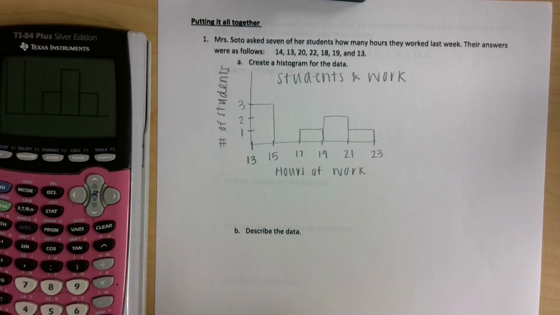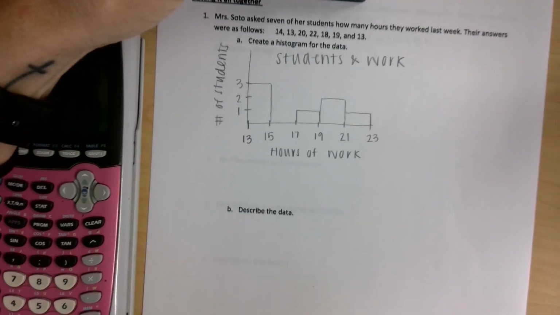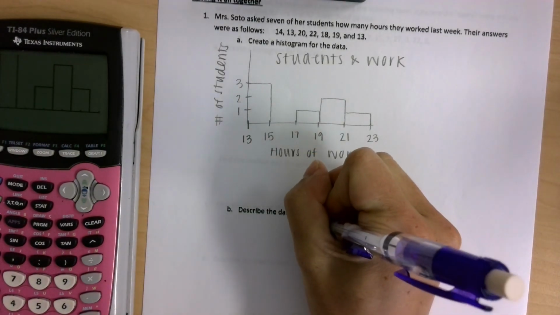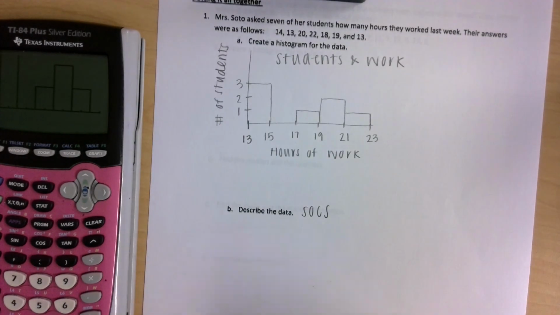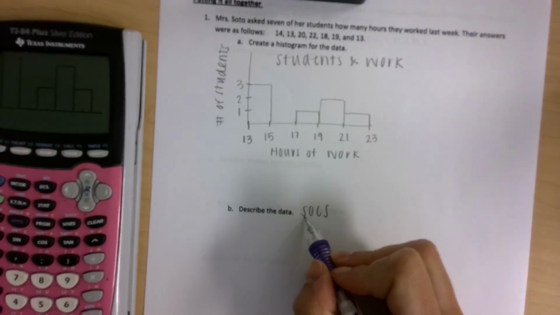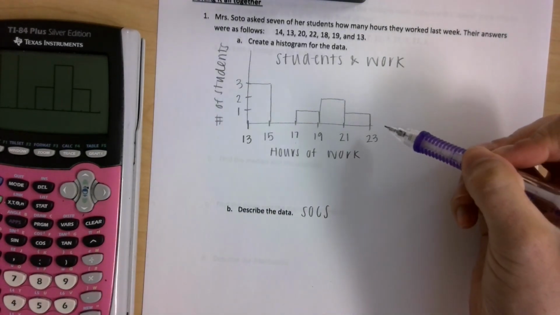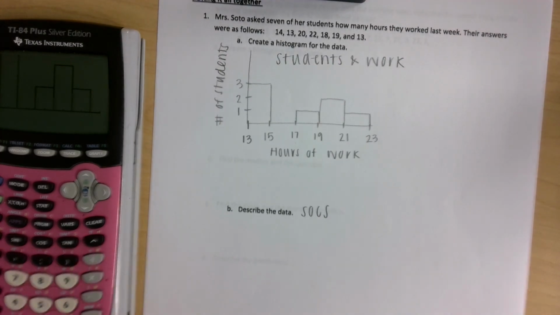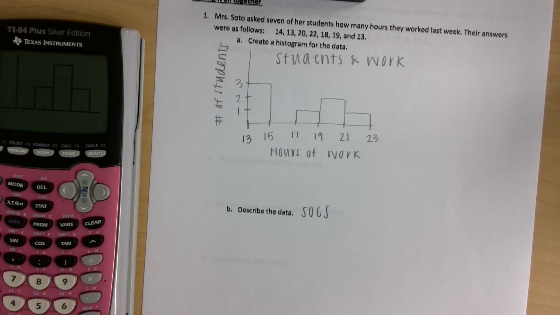Once we have our histogram, we are then going to move on to part B, which just says to describe the data. Whenever you're asked to describe, I need to talk about SOCS, which is shape, outliers, center, and spread. So we're going to start with talking about the shape. Now, this is definitely a weird one. All of the examples we've done so far have been pretty obvious. I don't think that the shape is as obvious on this one.